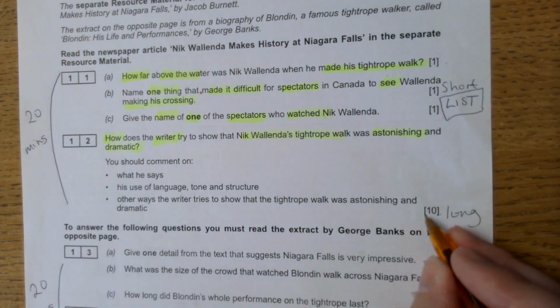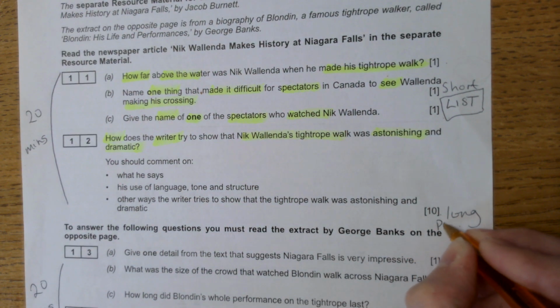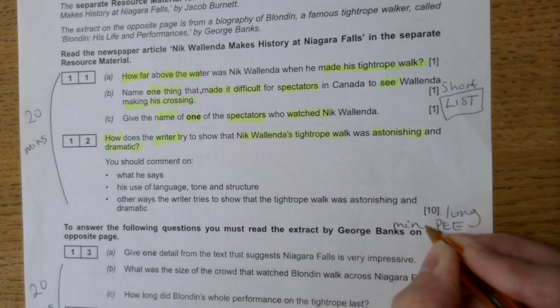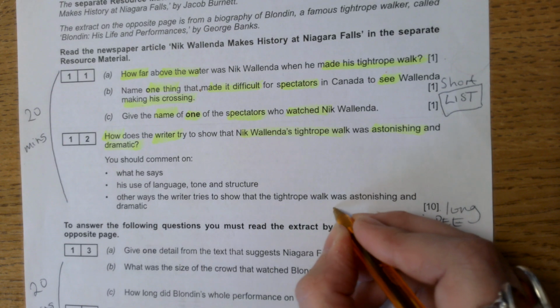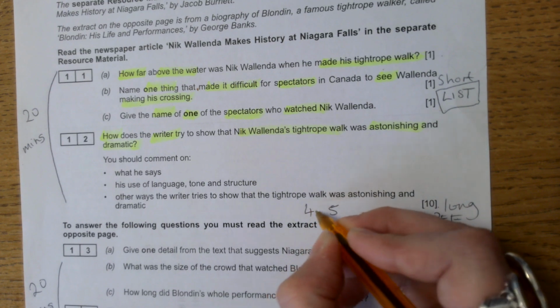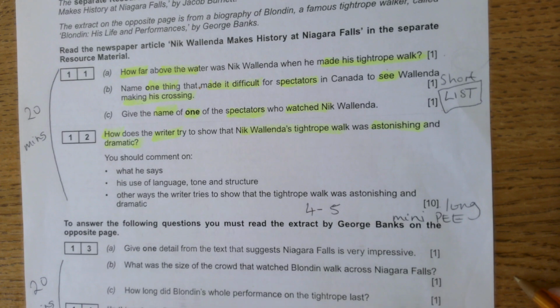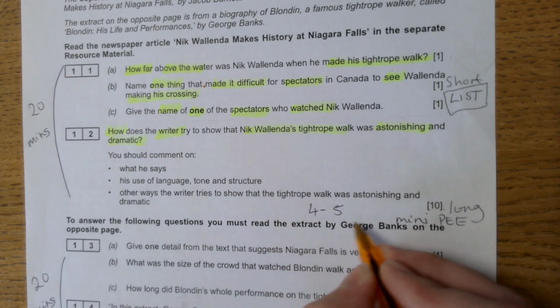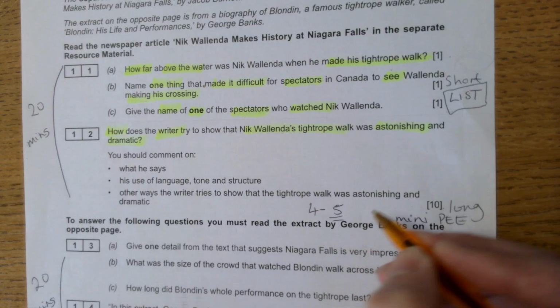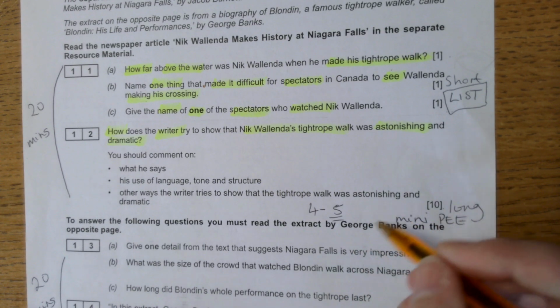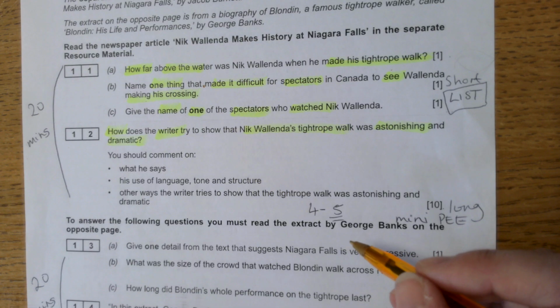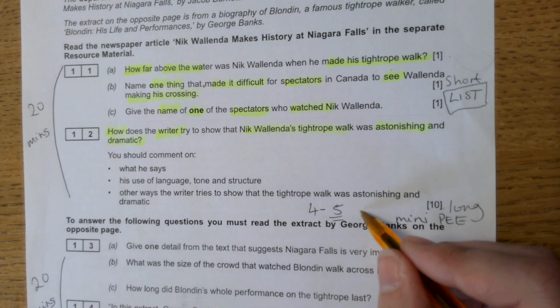Now, question 2 then is a 10-mark question. And this is going to require me to write in those mini PEE sentences that we've learned so much about. In a 10-mark question, I want to try to be aiming for 4 to 5 mini PEEs as a minimum. 5 is safer. If you can push beyond 5, excellent. We don't do 5 and then go, oh, I'm done, I'm going to have a little chill. That's stupid. If you've got more time, write more than 5.